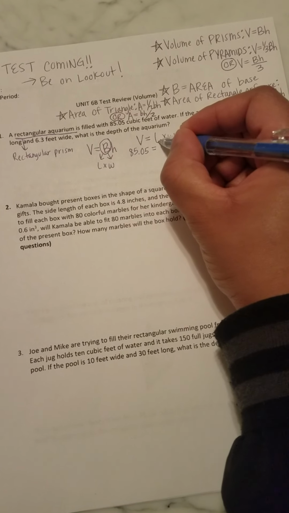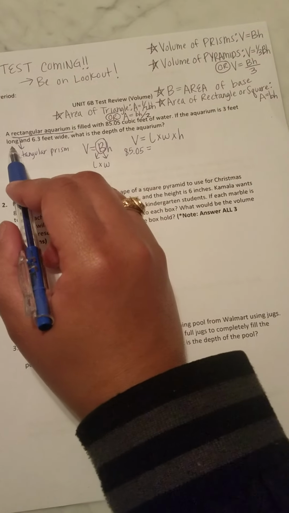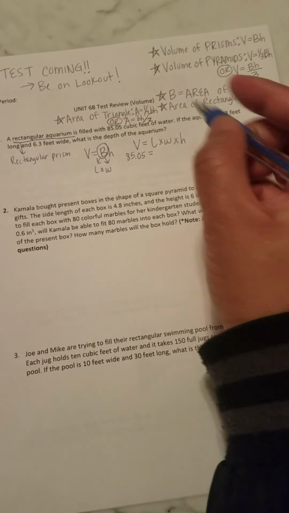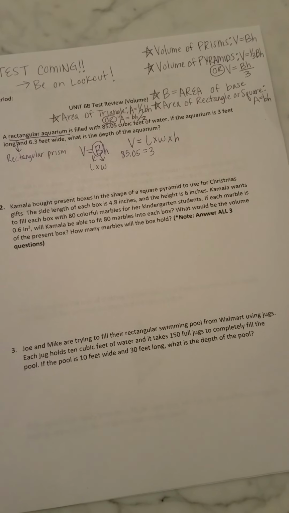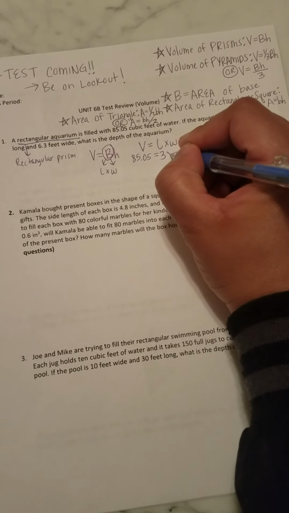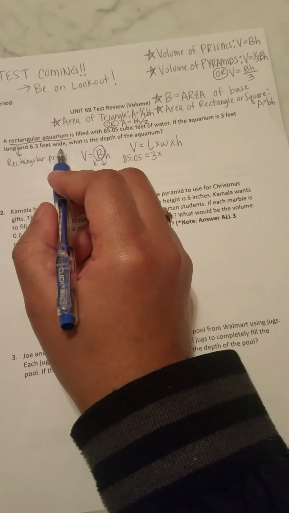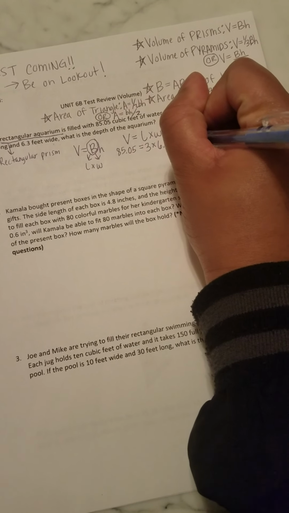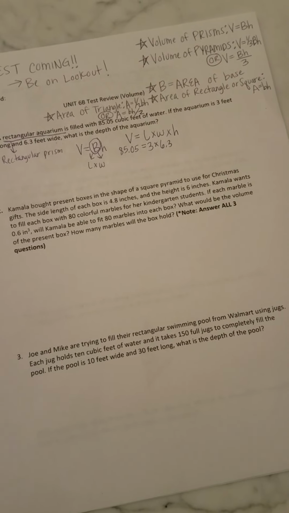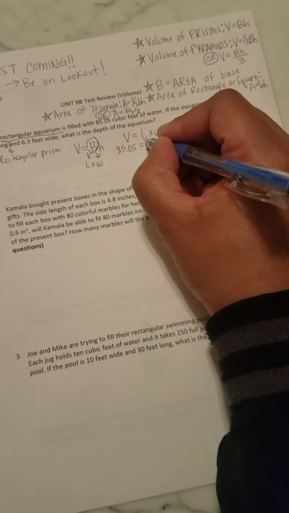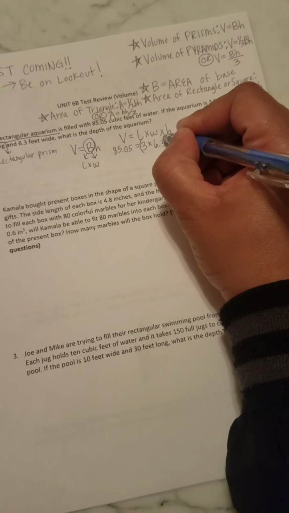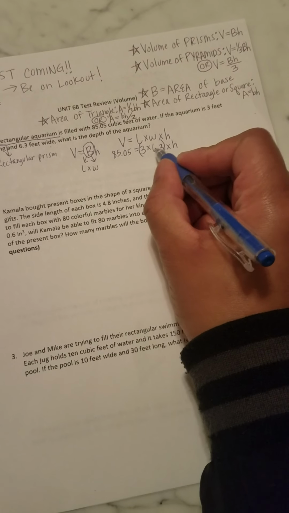Equals, I'm going to see if I have the length. I do. Length is how long it is, so it's going to be 3 feet. So I'm going to put 3 where the L is, times the width. Okay, do I have the width? I do. That's how wide it is. It is 6.3 feet. So I'm going to put 6.3 where the W is, times the height. Just so you know, these two numbers right here would represent my capital B, so I'm going to put those in parentheses so you know that this represents capital B.